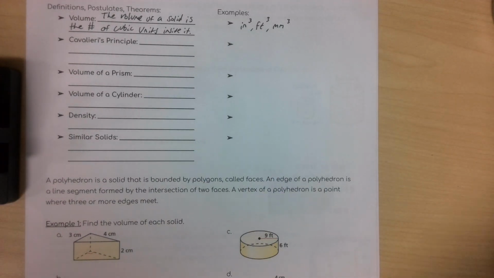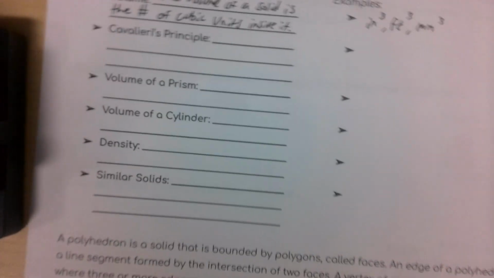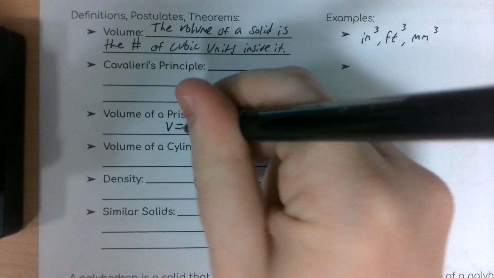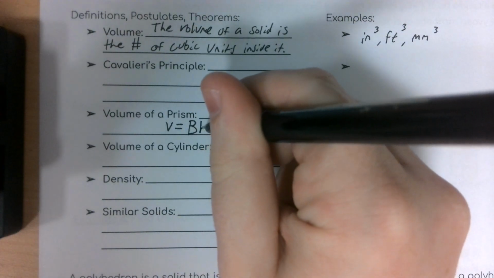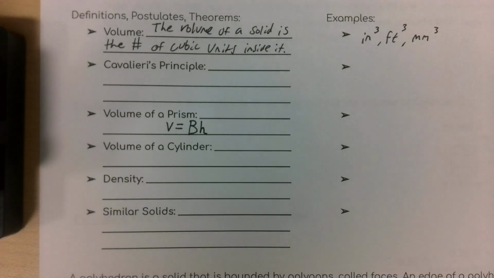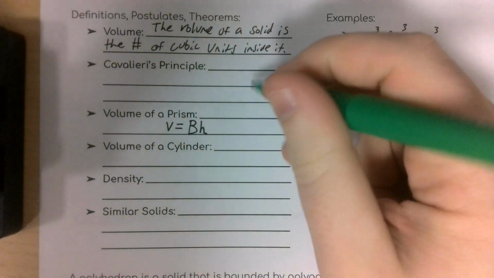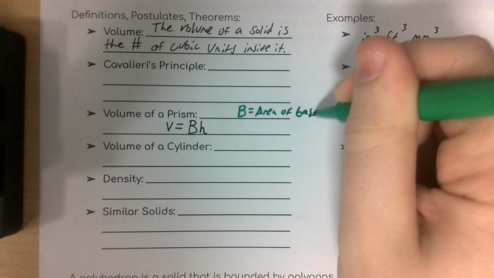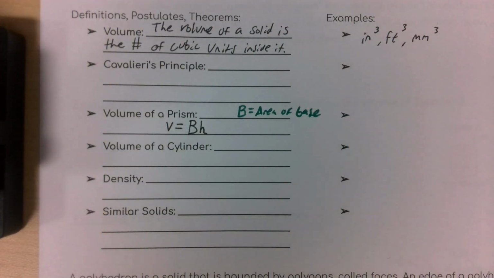So, when we talk about the volume of a prism, we're trying to see how much space in cubic inches or centimeters or whatever can fit inside of the box. The formula for the volume of a prism is much easier than it seems. The volume of a prism is volume equals BH. Not Bloomfield Hills, but base times height. B is the area of the base, and H is the height.